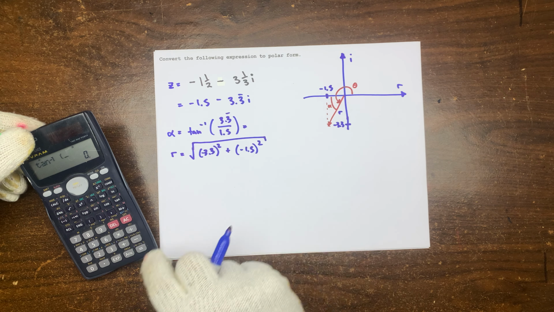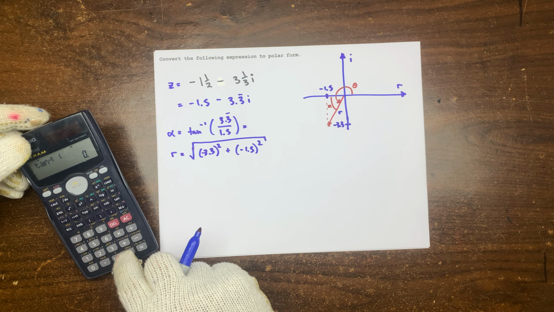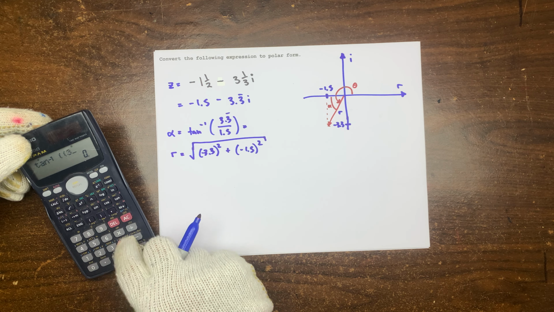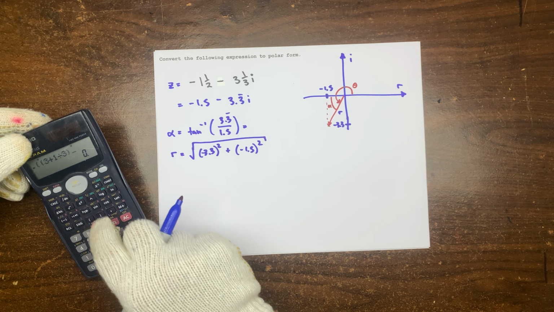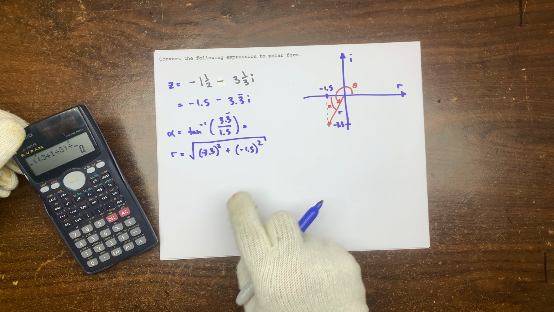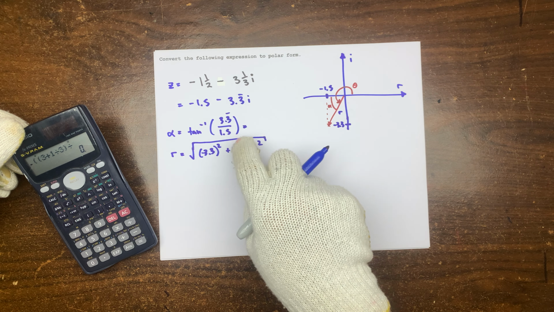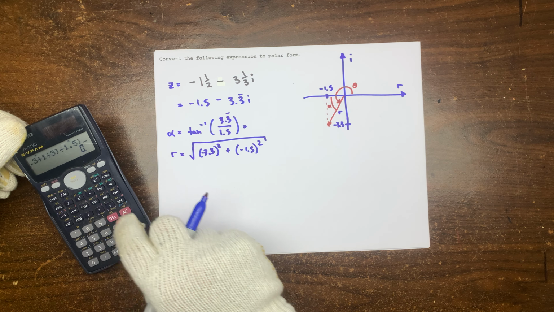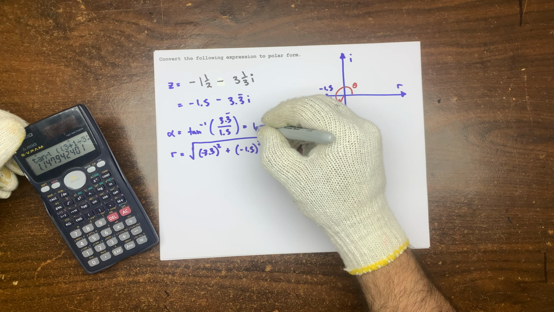So 3.3 is actually bracket open 3 plus 1 divided by 3 bracket closed. So that's what the actual number is. That's going to give me 3.3 repeating, divided by 1.5, bracket closed, equals. So I'm going to get 1.148.